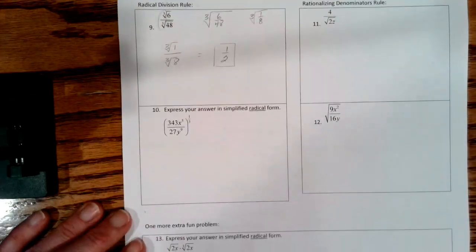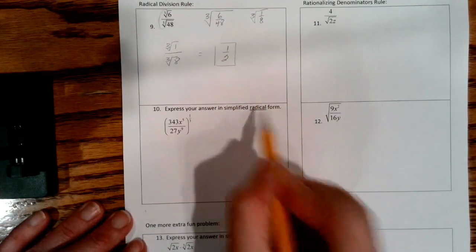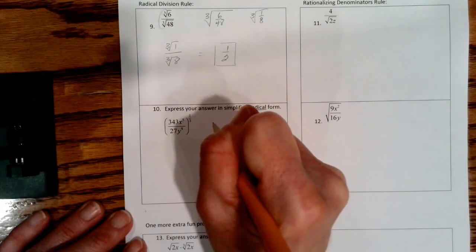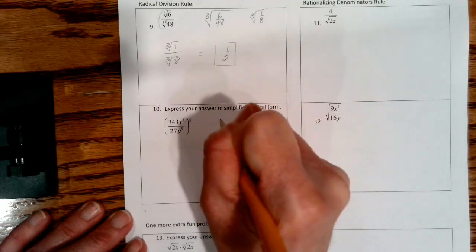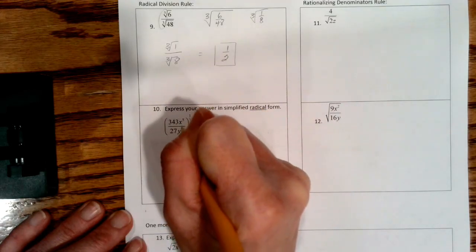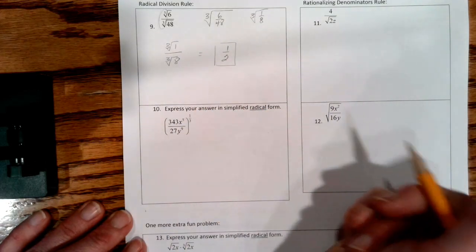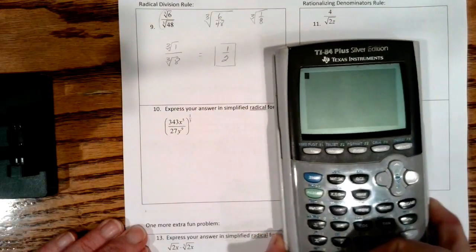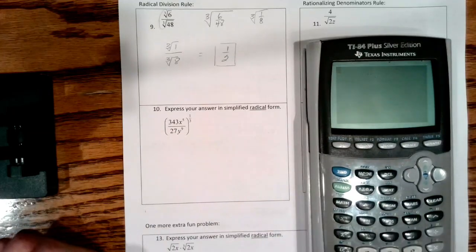Number 10, express your answer in simplest radical form. So I'm going to see if I can simplify things. My variables don't simplify. But when I look at 343 and 27, I'm wondering if they're friendly numbers. So I'm going to use my calculator to see. 343 divided by 27. Nope.